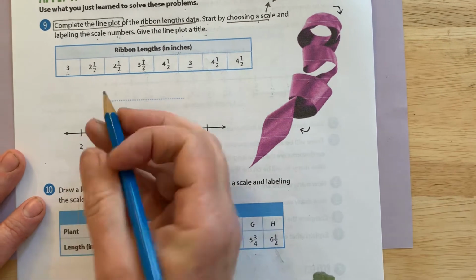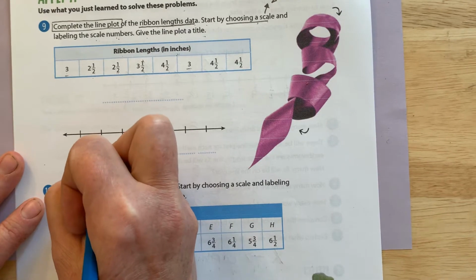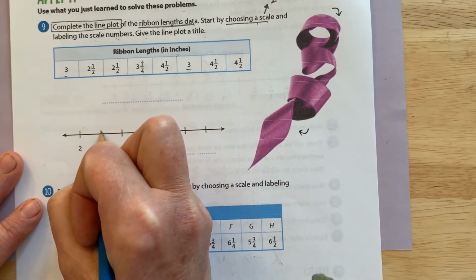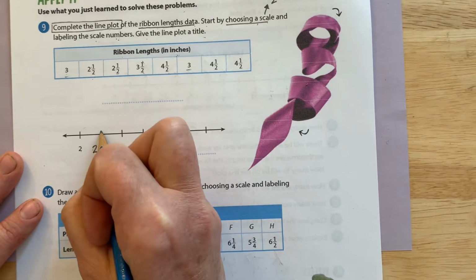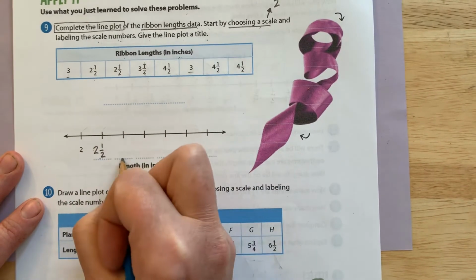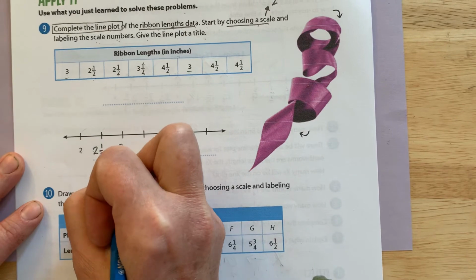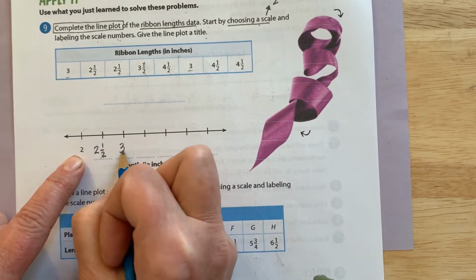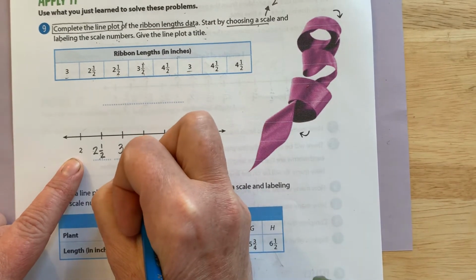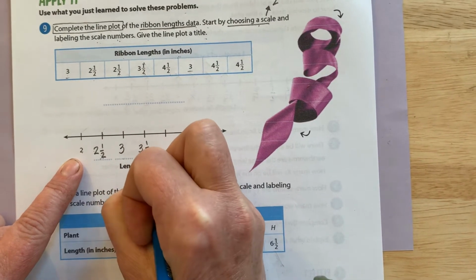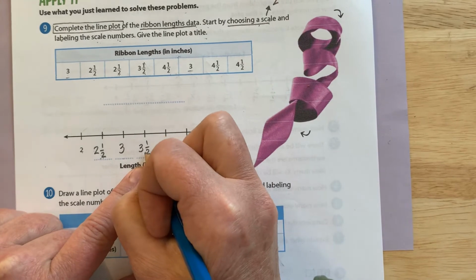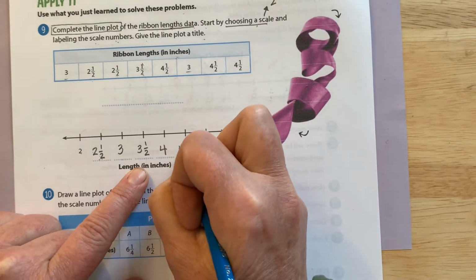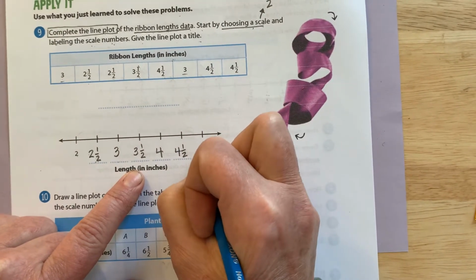We're counting by halves. So my second number is 2 1/2. Remember, our jump is half an inch. So if I have 2.5 and I jump another 1/2 inch, what am I going to get to? 3. So notice I'm going 2, 2.5, 3. My next 1/2 inch will be 3.5. After 3.5, my next 1/2 inch will be 4. Then 4 1/2, and then 5.